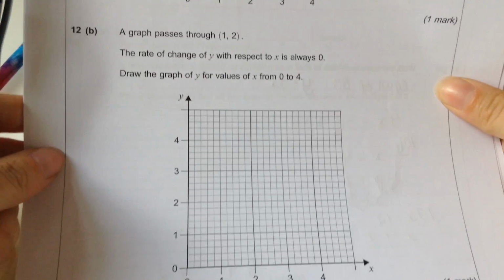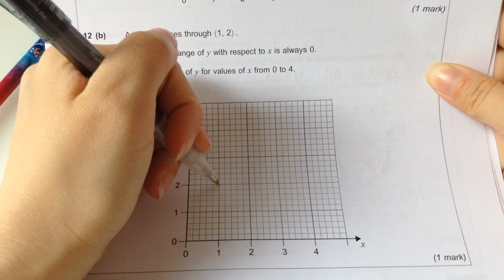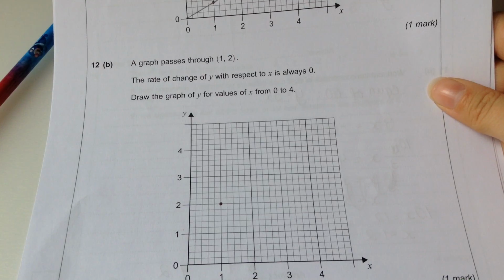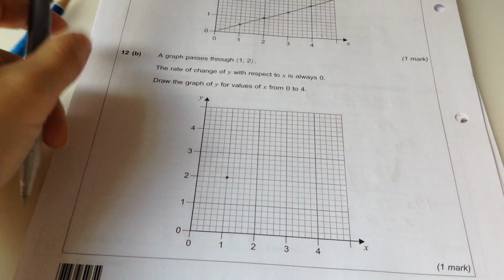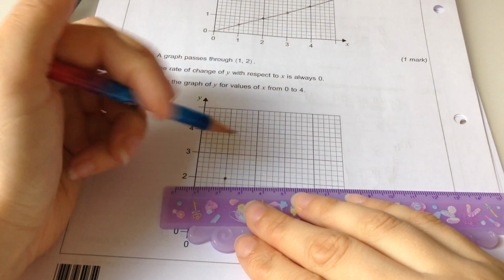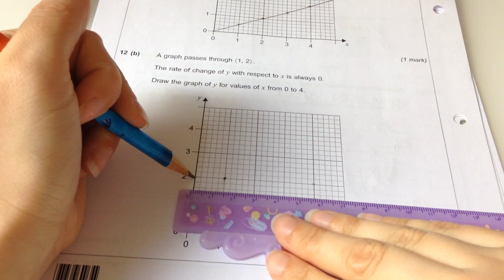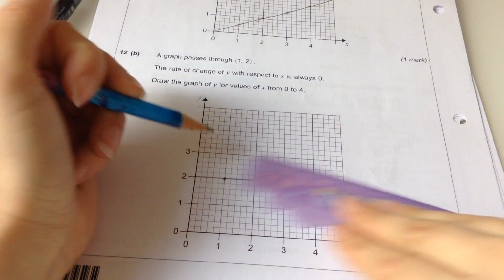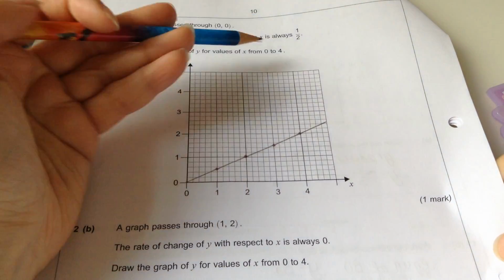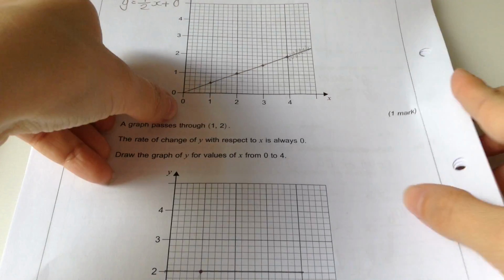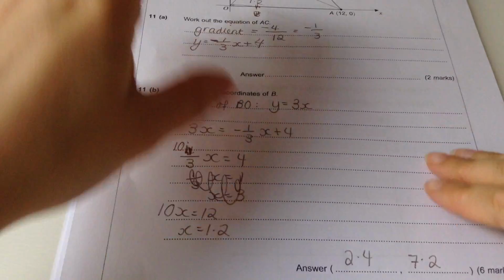A graph passes through 1, 2. The rate of change of y with respect to x is always 0. So the gradient is 0, so it's flat. Whoops. Right, draw from 0 to 4. So I should stop there. Did the other one say when to stop? It did, it said 0 to 4. Oops. I don't think you'd lose a mark for that. Oops, I've gone the wrong way. Hang on. Is that right?